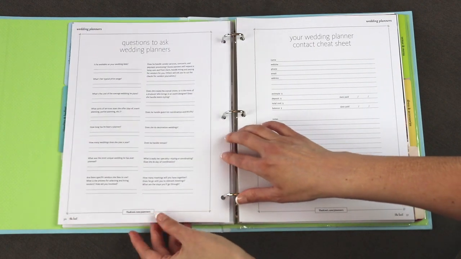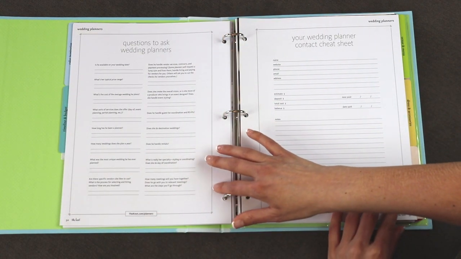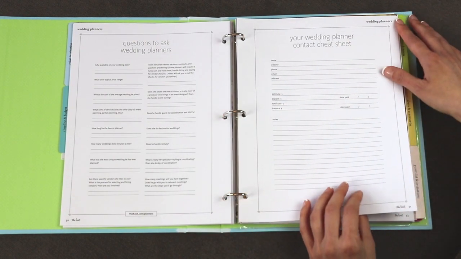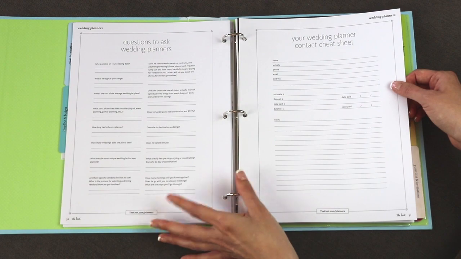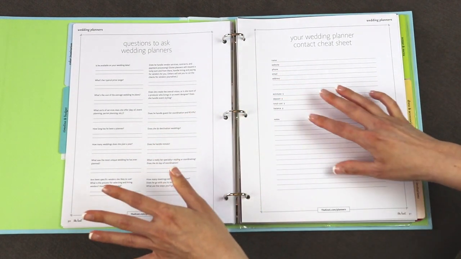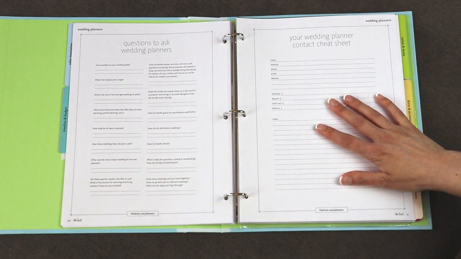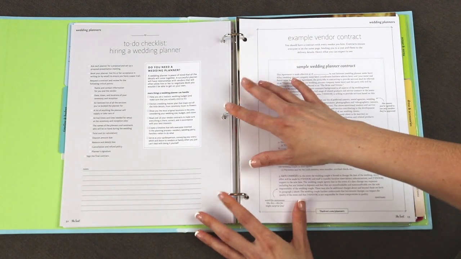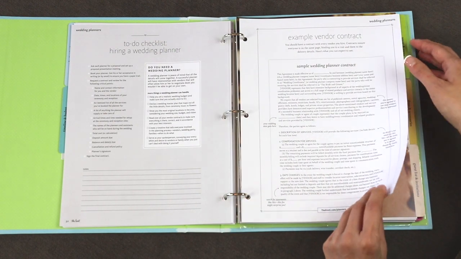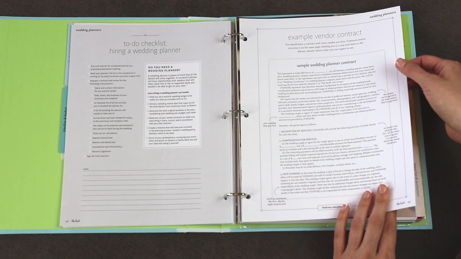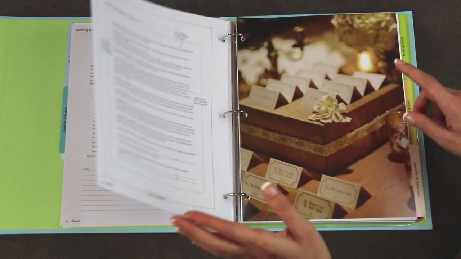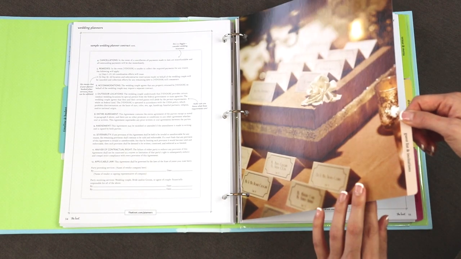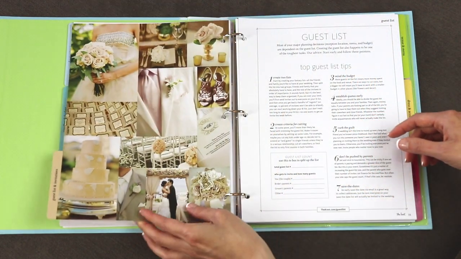And then this is a theme you're going to see throughout, questions to ask your wedding planner, and this is something that goes for every professional you hire. They have some good questions for you and then space for you to write answers. And because this pops out, you could take this, Xerox it, and have a sheet for each wedding planner that you need to ask. So this is a good use of a 3-ring binder, even though I don't like 3-ring binders, but it would be necessary for this particular example. And they also walk you through a contract and what to look for and make sure you have this and that.